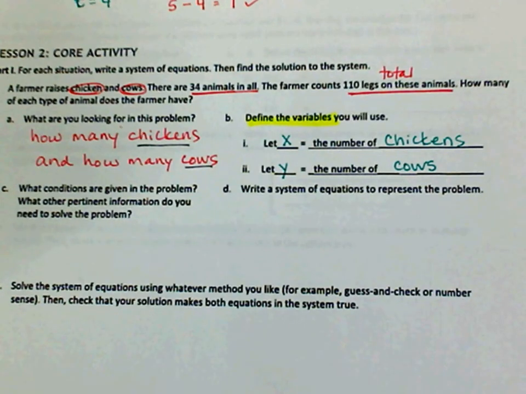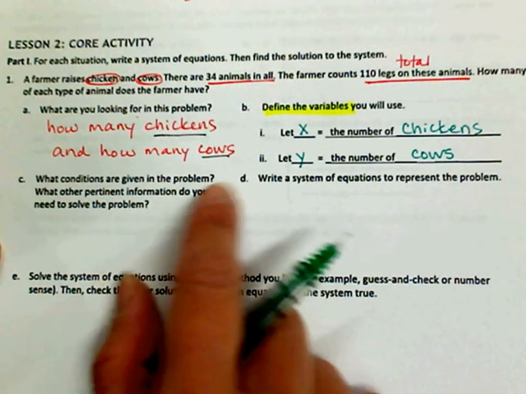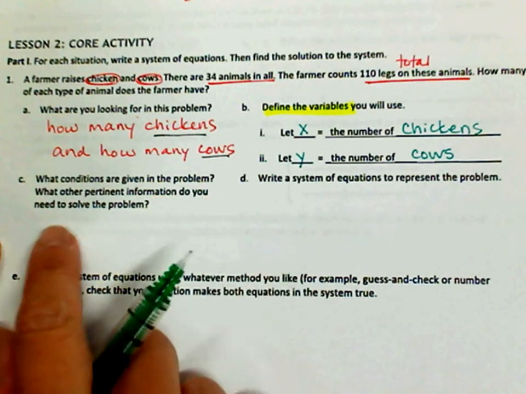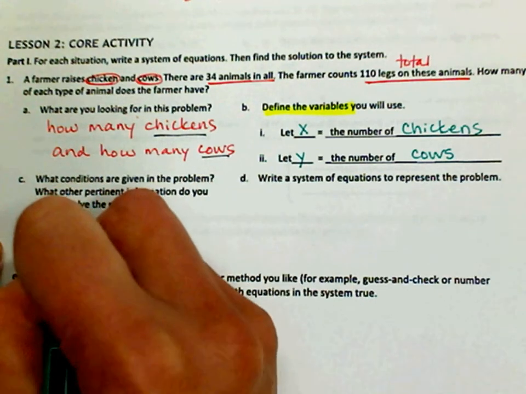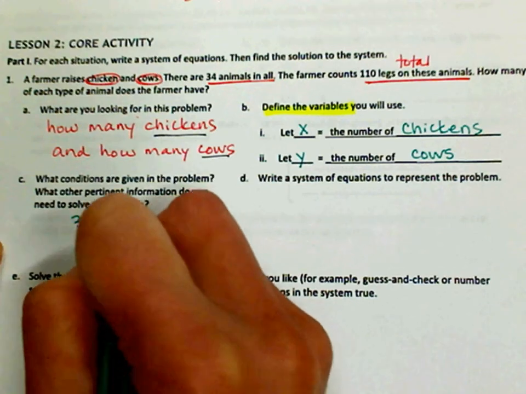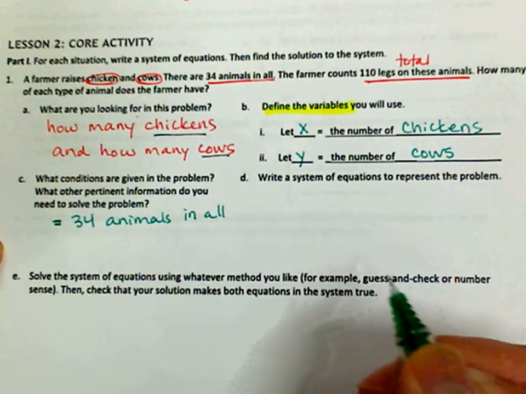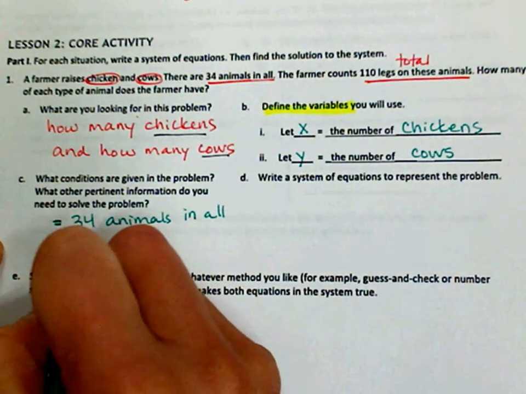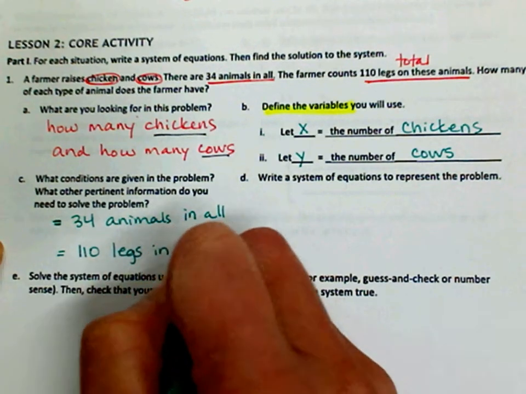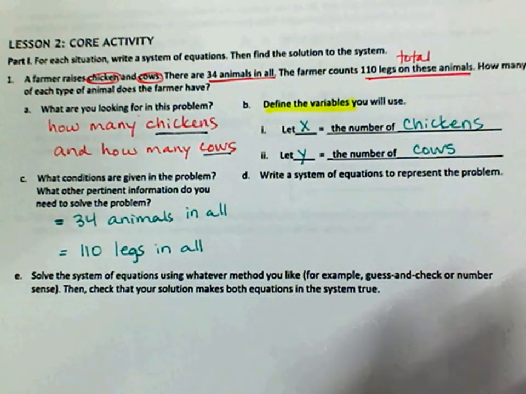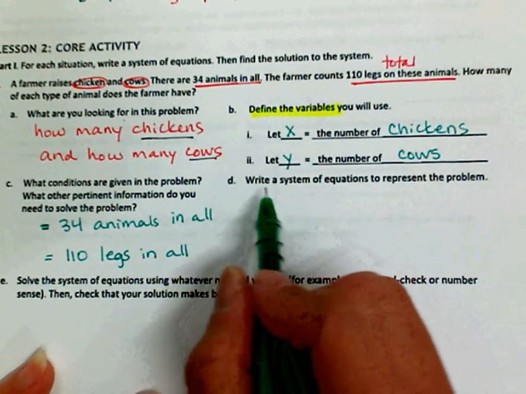All right. Part C says, what conditions are given in the problem? And what other information do you need to solve the equations? So let's see what we know. We know what? There are 34 animals in all. That's the first thing we know. Second, we know there are 110 legs in all. Okay? So we know that. And what are the 2 things we're talking about? Chickens and cows.